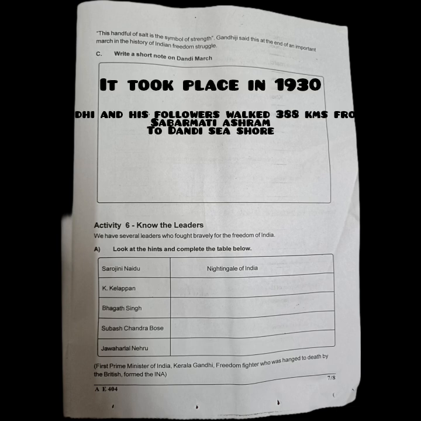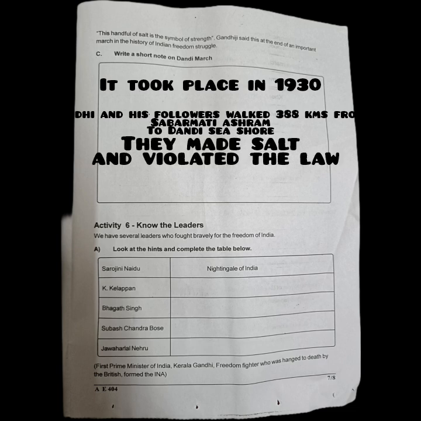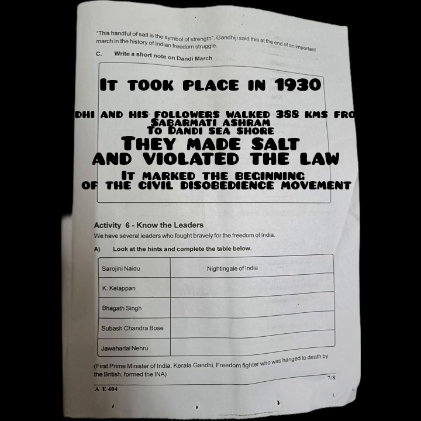So as you know, Dandi March, it took place in the year 1930. Then Gandhiji and his followers walked 388 kilometers from Sabarmati Ashram to Dandi seashore. They violated the salt law. You can also write, it marked the beginning of the civil disobedience movement. So you can write any 2 points from this, children.